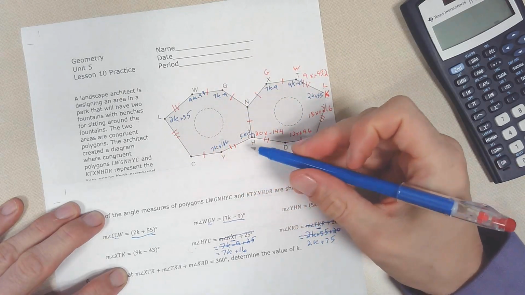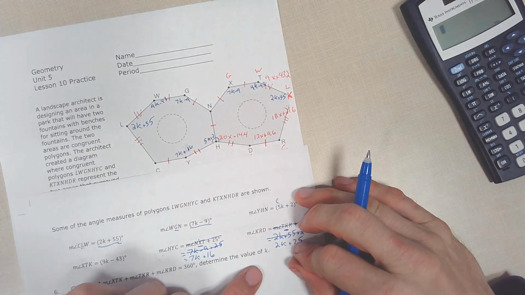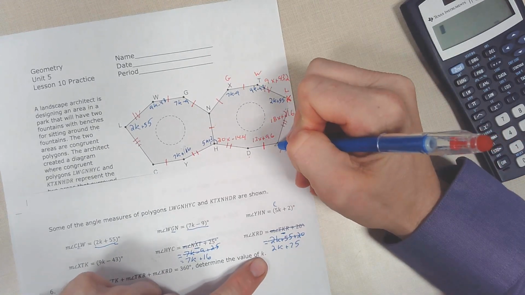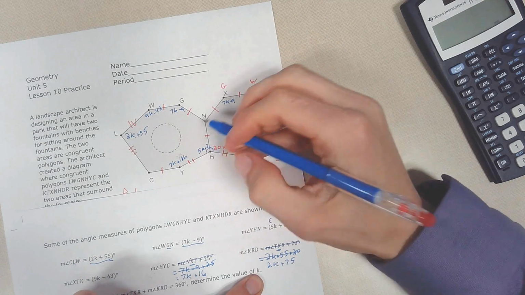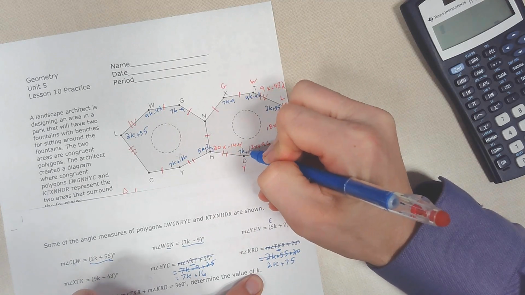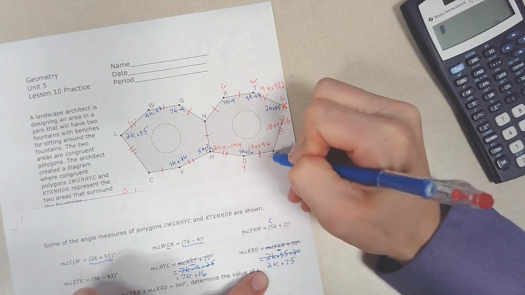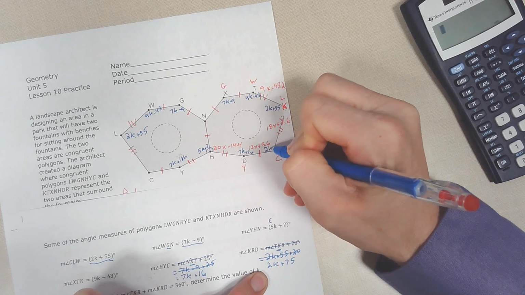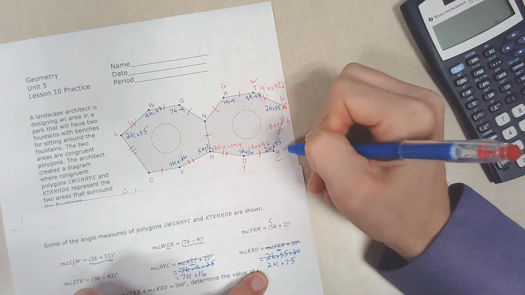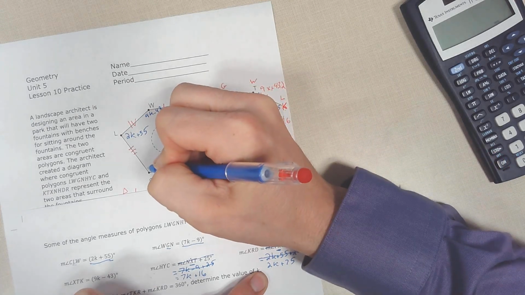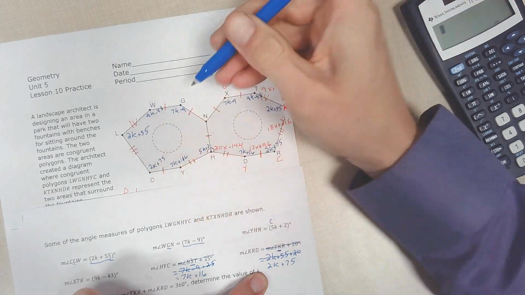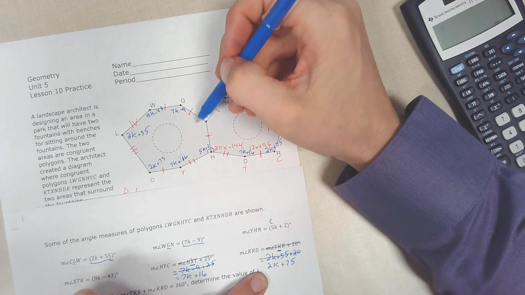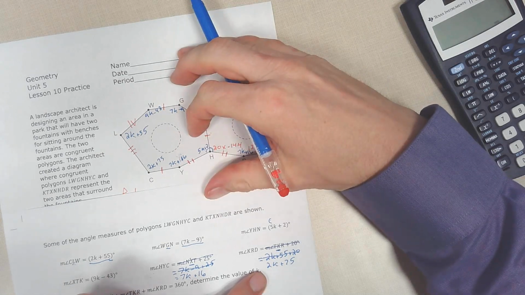And then angle K is this one, along with D, 7K plus 16, and then angle R is 2K plus 75, and then this is 2K plus 75. So I have all my angles except for N.